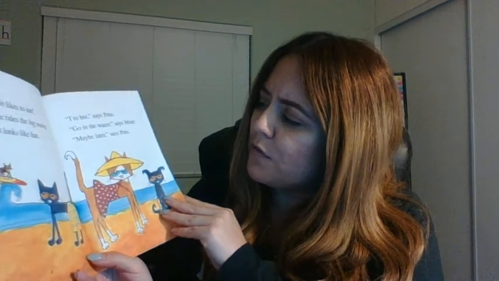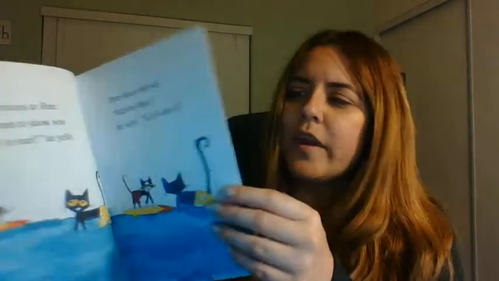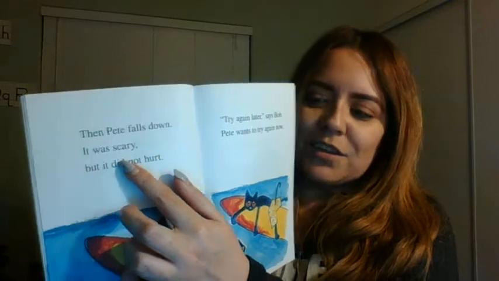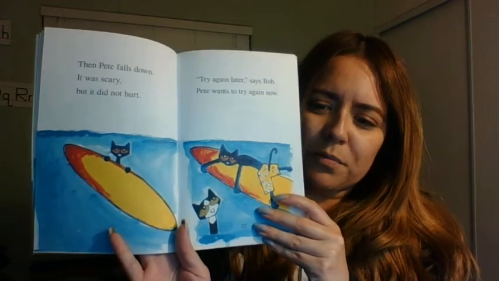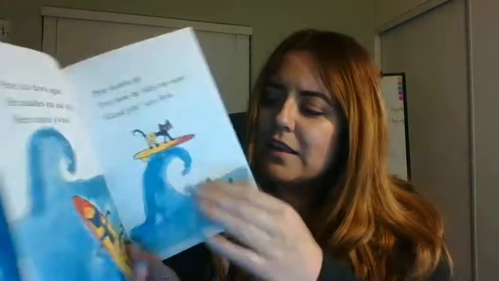At first, he saw his brother surfing, but he didn't really want to go in the water. I think he was afraid. His brother invited him, but he was afraid to go in the water. But then finally at the end, his brother invites him, and Pete finally says yes. He says, let's do it. And then over here he says, it was scary, but it didn't hurt. So Pete was scared before to go in the water, but then he tried it and he ended up liking it. So I think the lesson in this story is that sometimes things seem scary, but if we try them, they turn out to not be so bad.